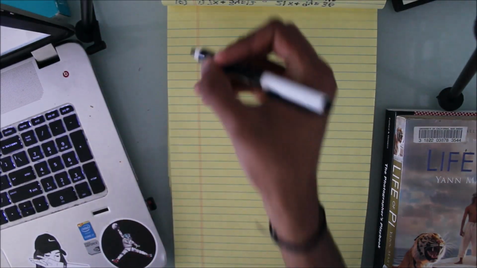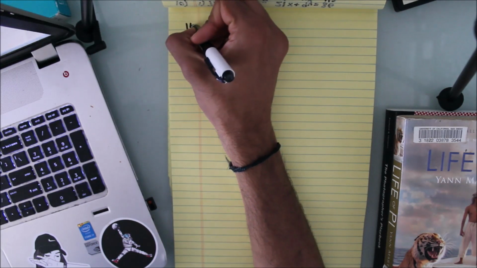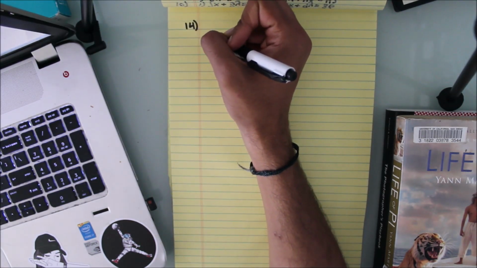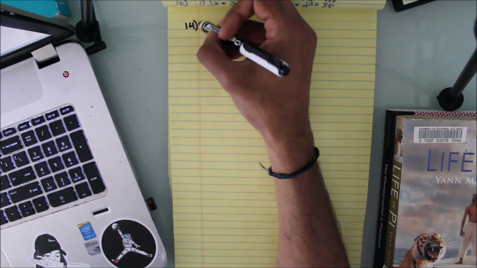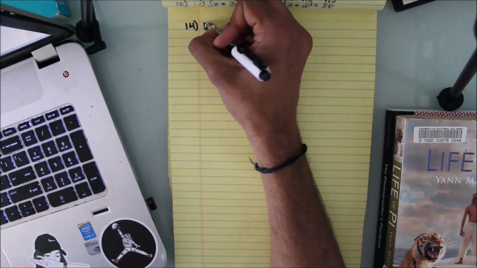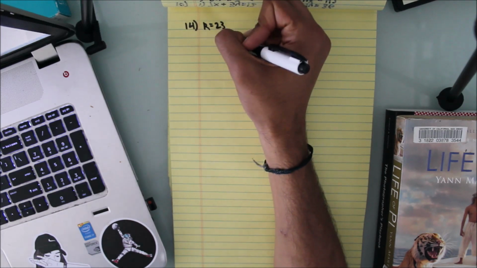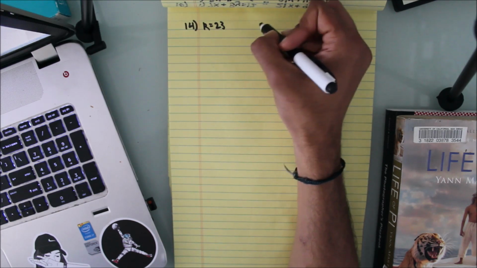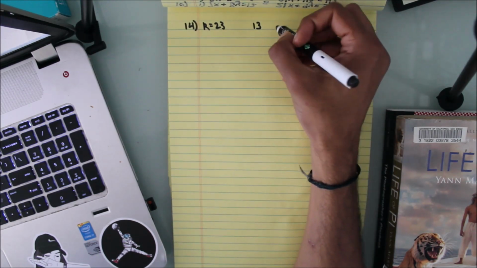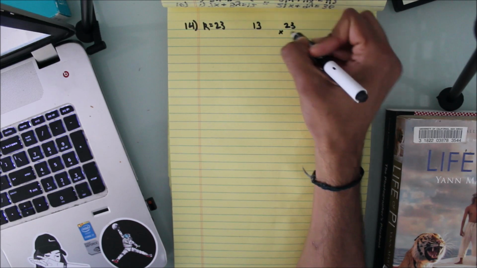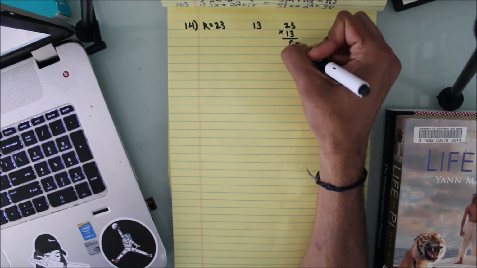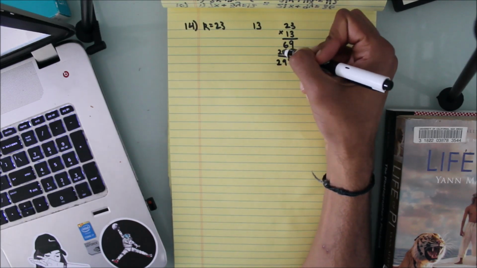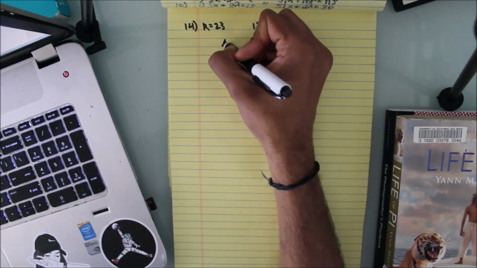Okay, now looking at number 14, we're given that k is the smallest prime number greater than 21. If we just look through the numbers, we know that number will be 23. And we're given that b is the largest prime less than 16. If we just look down a couple numbers, we'll realize that's 13. If we multiply the two, 23 times 13, we get 299. So we know that the answer is A.